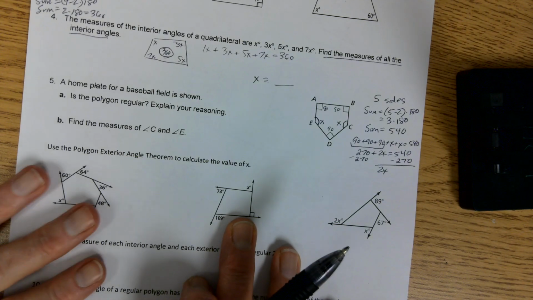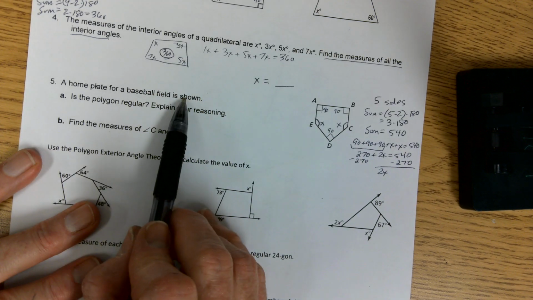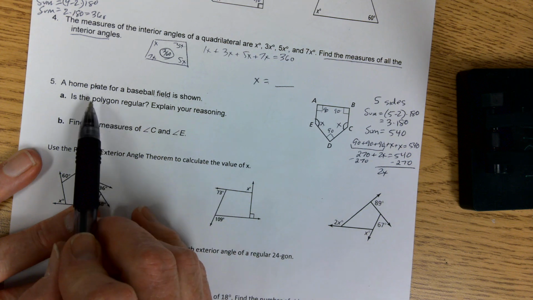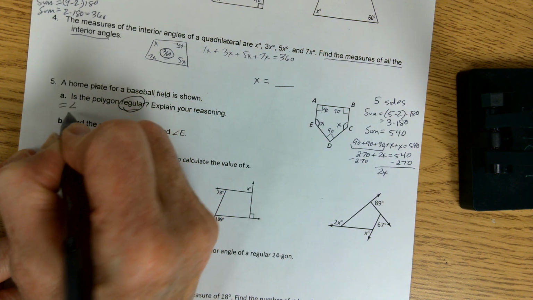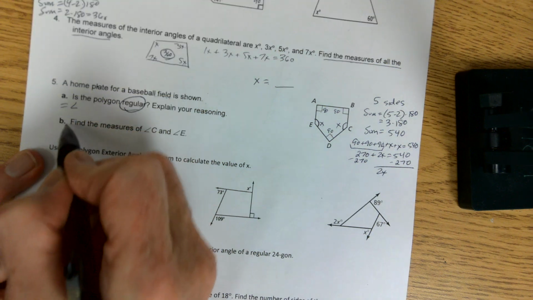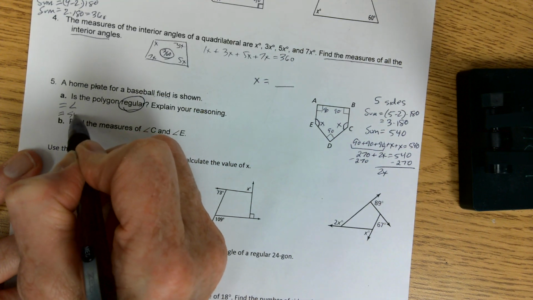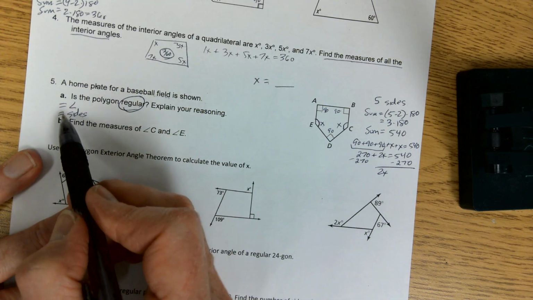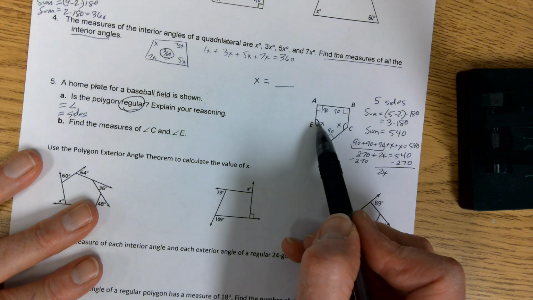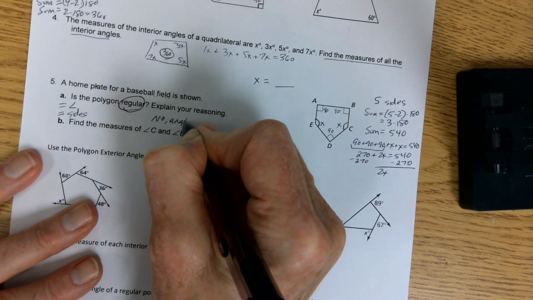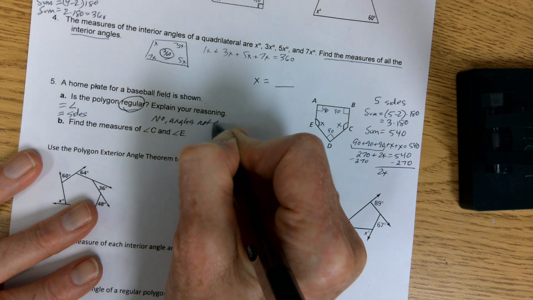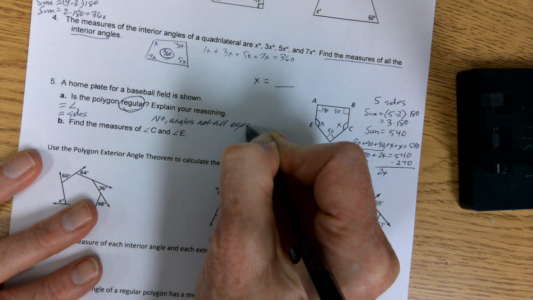Now the question, let's read it again. A home plate for a baseball field is shown. Is it regular? Regular means equal angles, all the measures are the same, and all the sides have the same length. Well, no, this is 90. These are not 90. So no. Angles, not all equal. Okay?